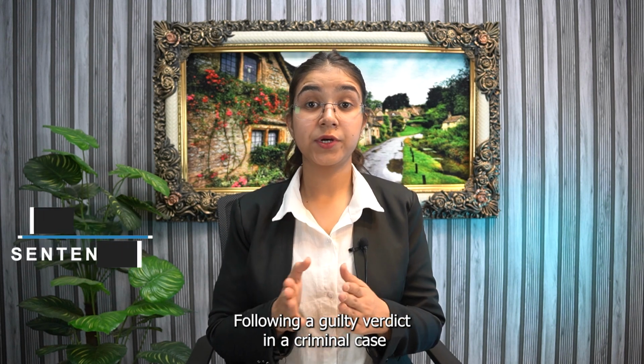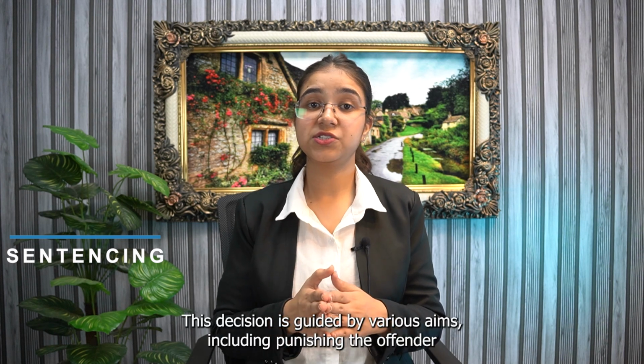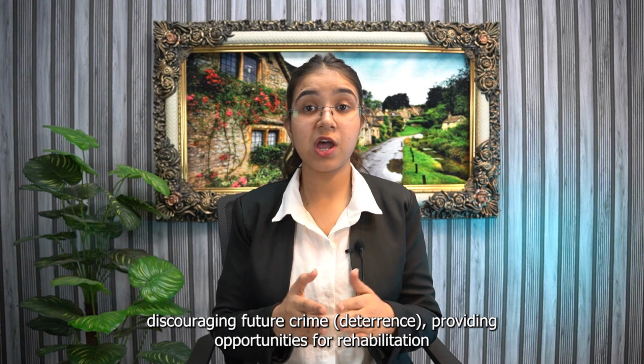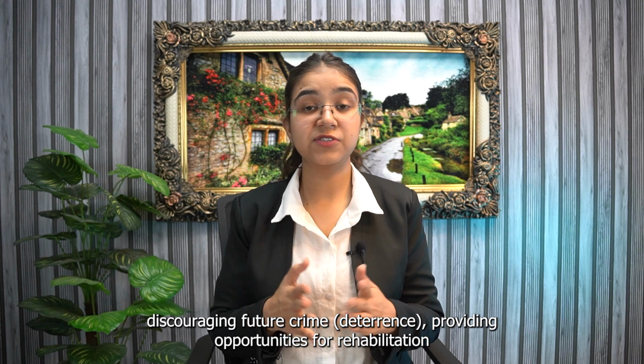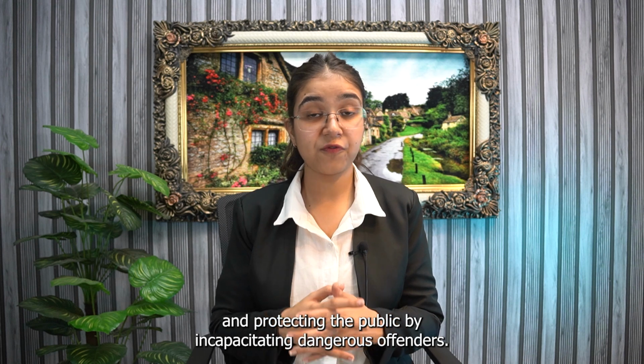Sentencing. Following a guilty verdict in a criminal case, the judge must determine the appropriate sentence. This decision is guided by various aims, including punishing the offender, discouraging future crime, deterrence, providing opportunities for rehabilitation, and protecting the public by incapacitating dangerous offenders.